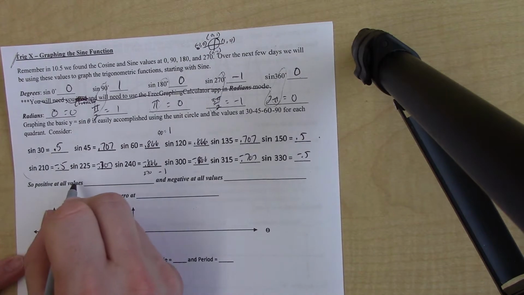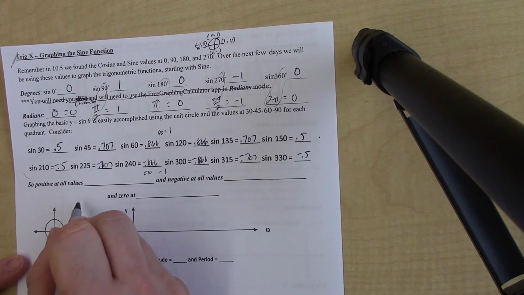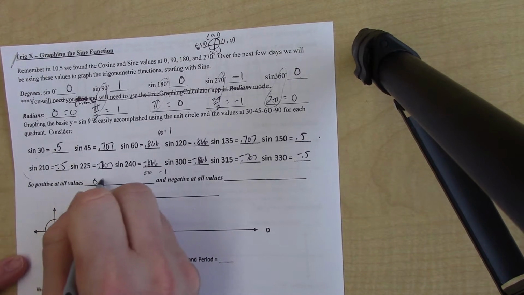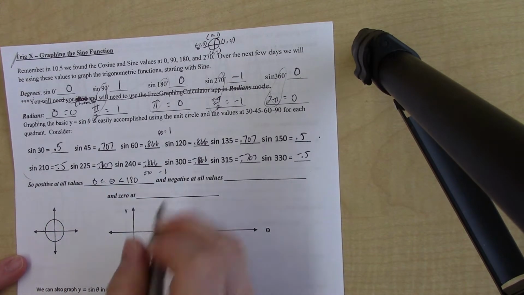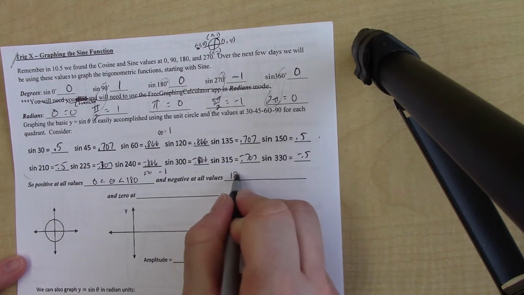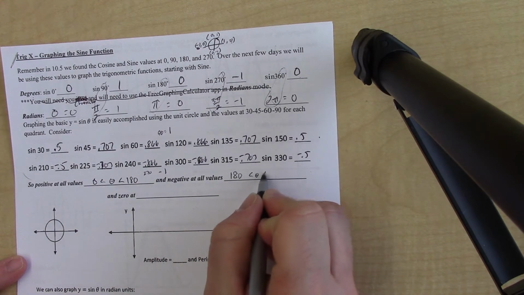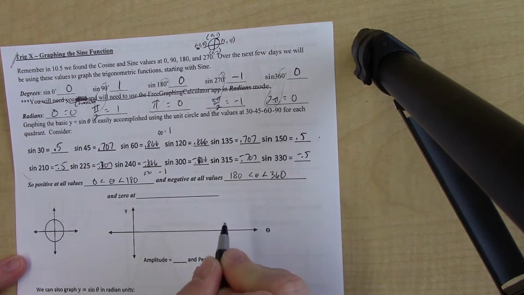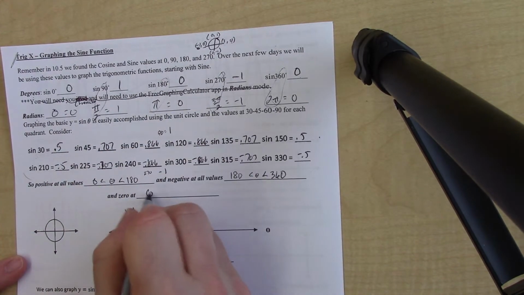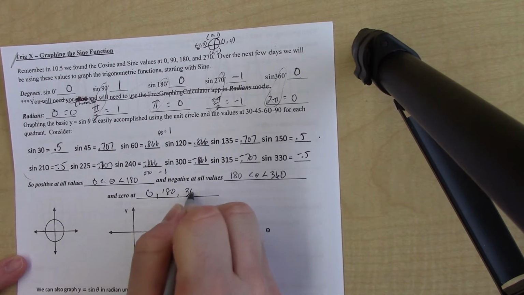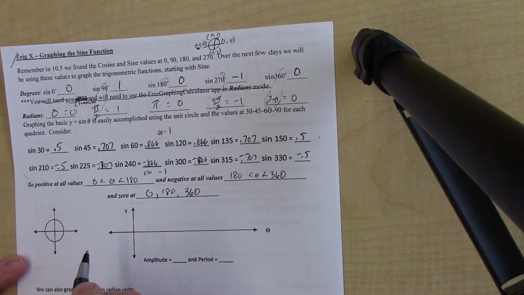So all values are positive between 0 and 180, okay? And all values are negative between 180 and 360. And then of course there's 0, as we already said above, at 0, 180, and 360. And again, these are all in degrees. So we're going to go graph this, okay?